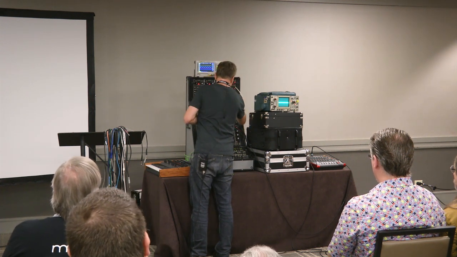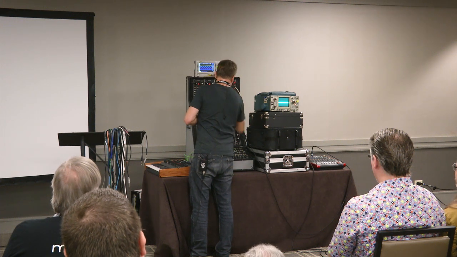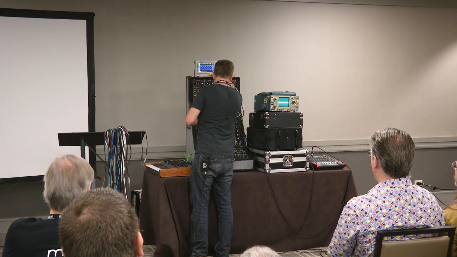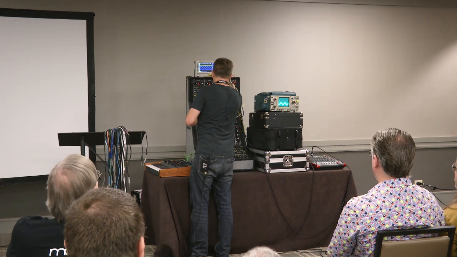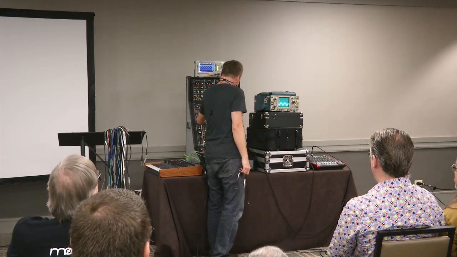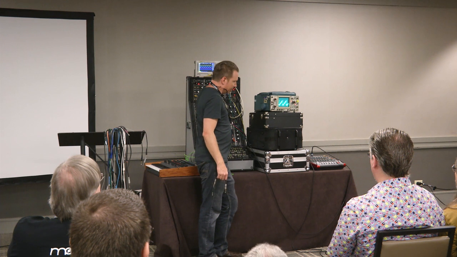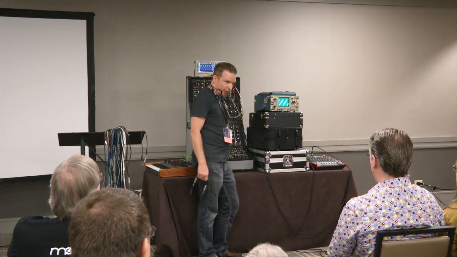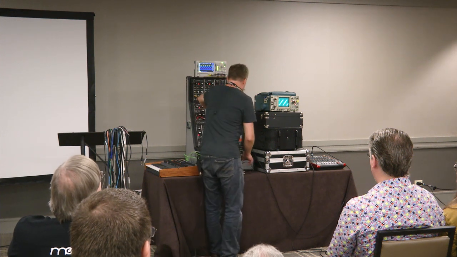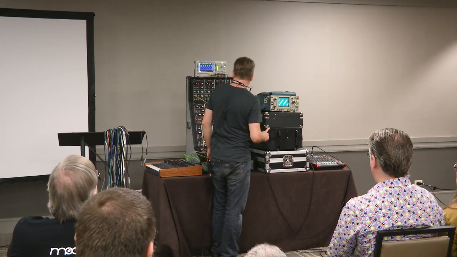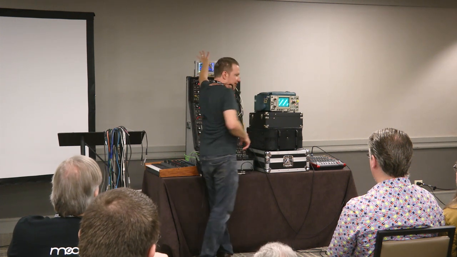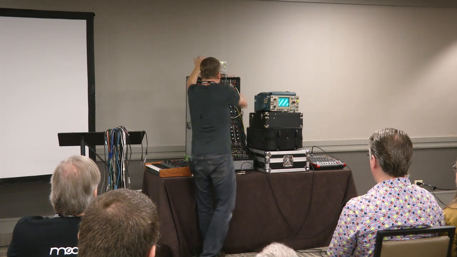So what I'm doing is I'm using a pulse width modulated source out of the same oscillator. And maybe what I should do, let me rearrange something here, since this is too small to see right now.